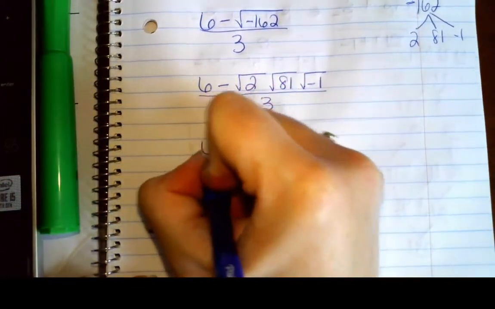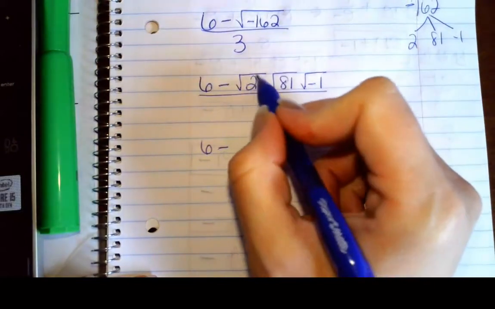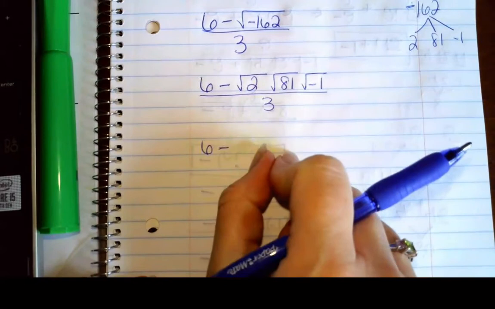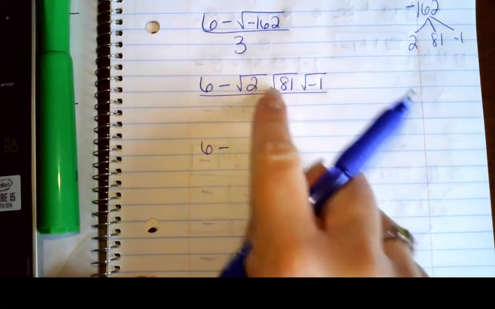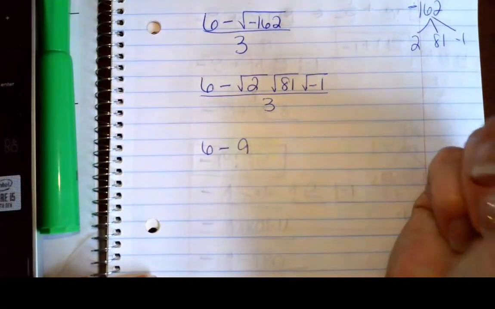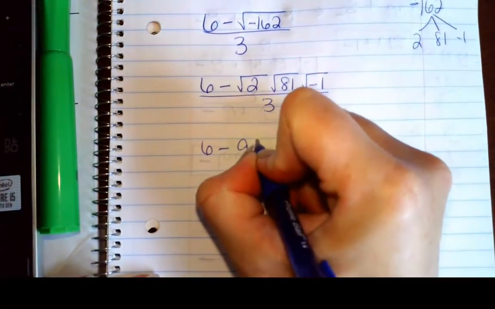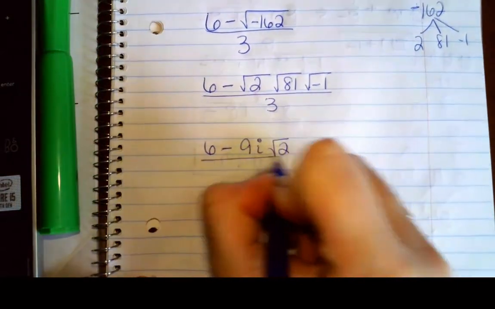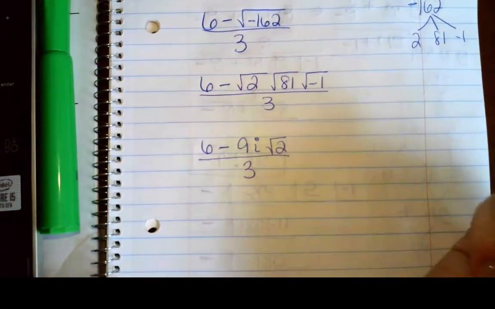Okay, so now let's simplify. I've got 6 minus. Because this is just this times this times this, order doesn't matter. Okay, so I'm going to go ahead and do the stuff I know first. So the square root of 81 is 9. The square root of negative 1 is i. And then the square root of 2 is going to stay inside.